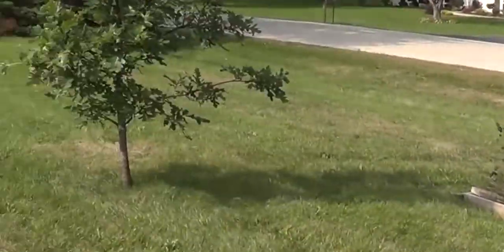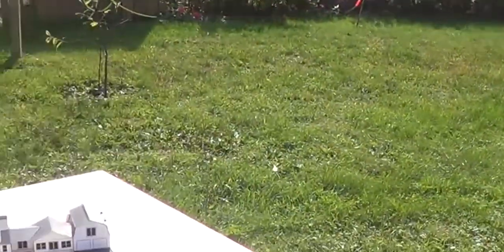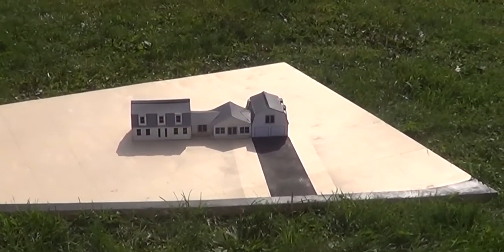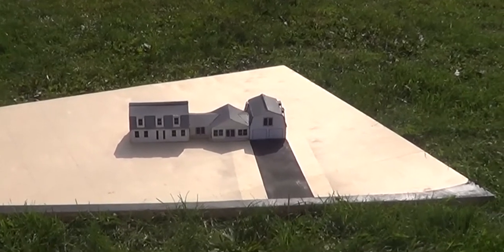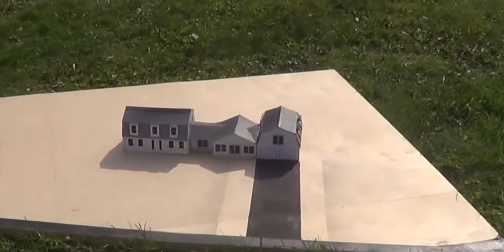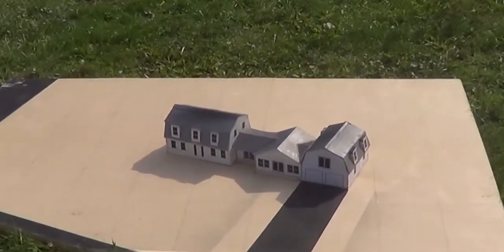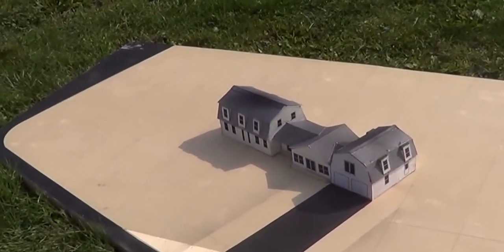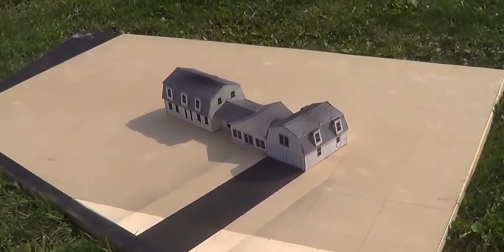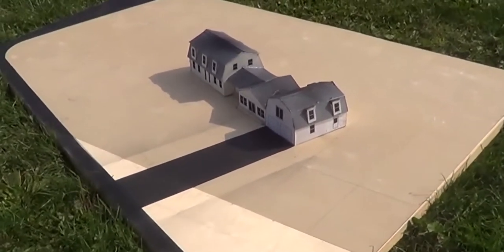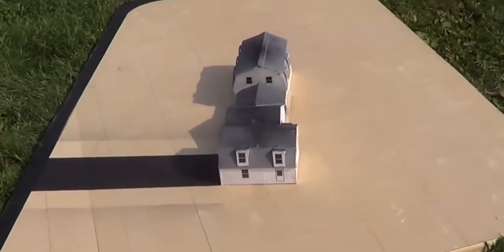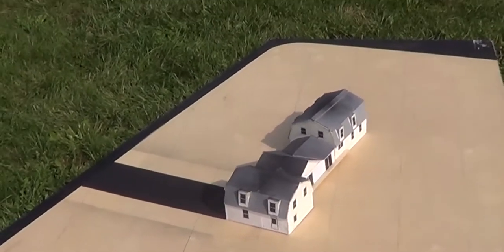And so I have the model oriented exactly so that the front of it lines up with the street, so it's parallel. And that way you can see what I did this for, which is primarily to study how the shadows fall across the lot. This was in advance of figuring out just how much sunlight the roof of our house gets so that we could have solar panels installed.